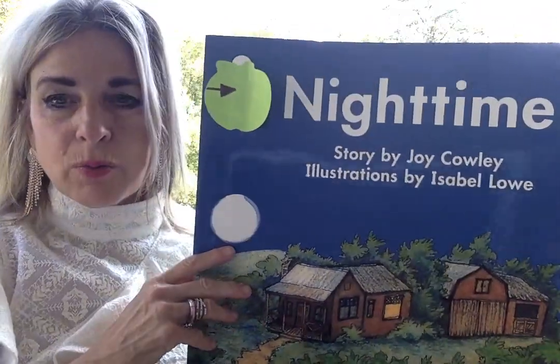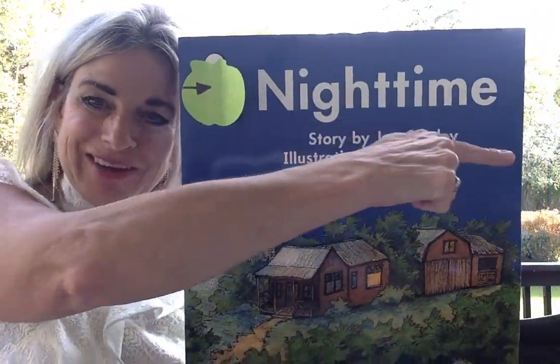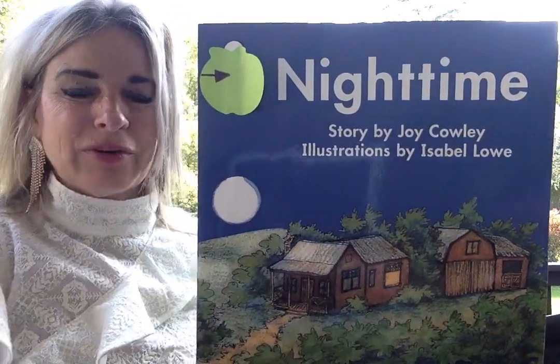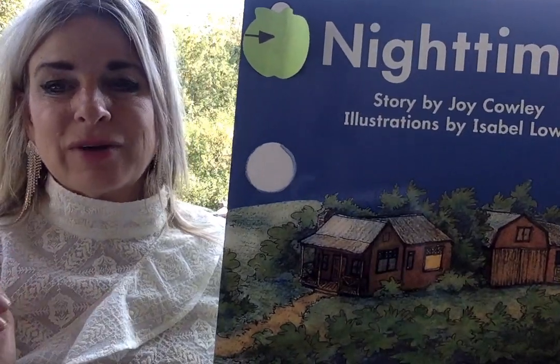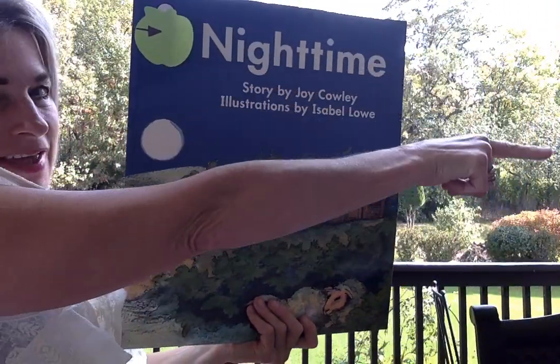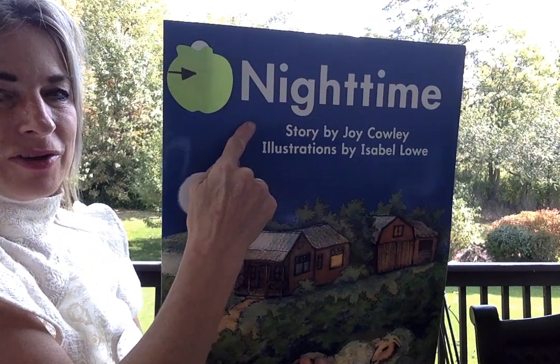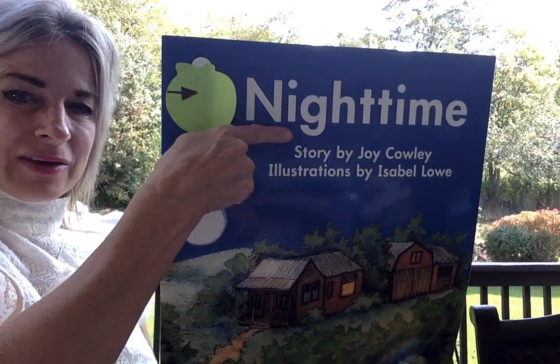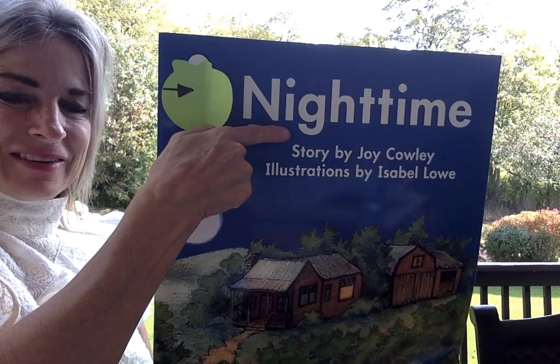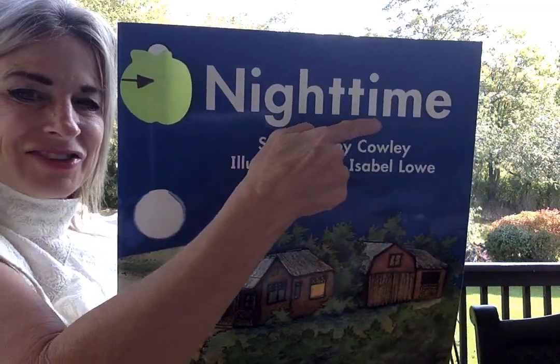Print always goes this way. So boys and girls, remember when you're reading, which direction do we read? That way. Put your finger in front of the first letter. Turn it this way. And you'll know you go this direction.